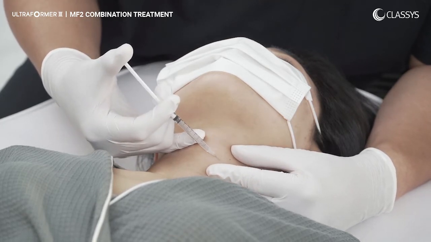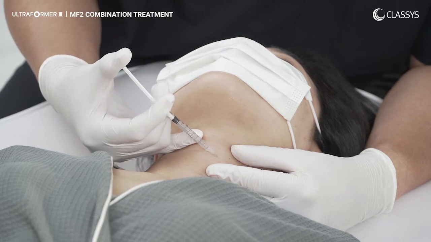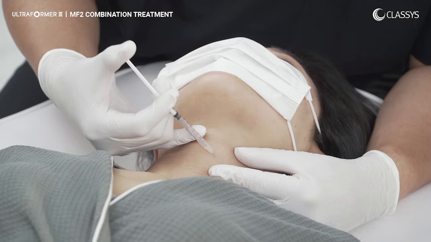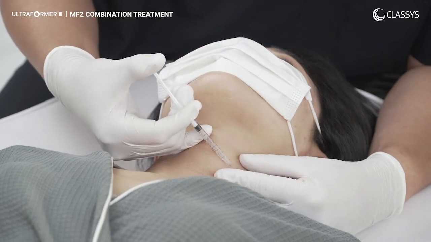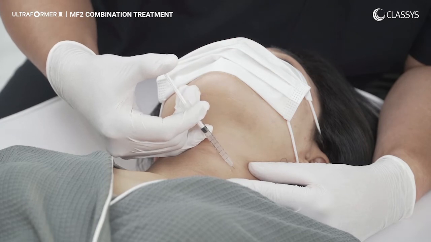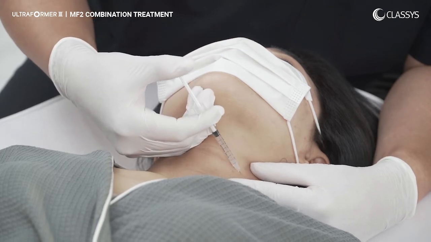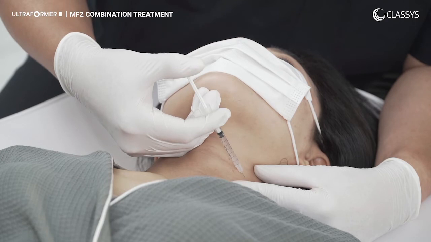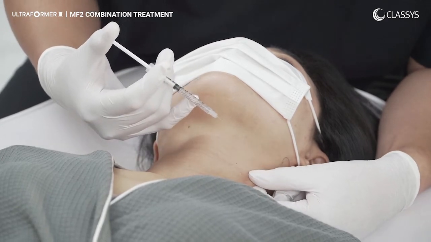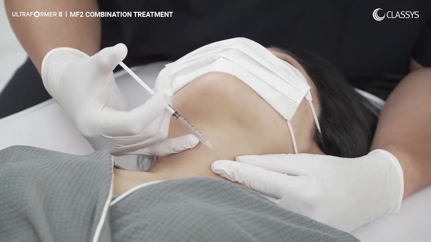Like dispersing this small volume of the very gentle, soft, cross-linked fillers to here. Usually the fillers to the lip or the infra-orbital area is just enough for the strengths.